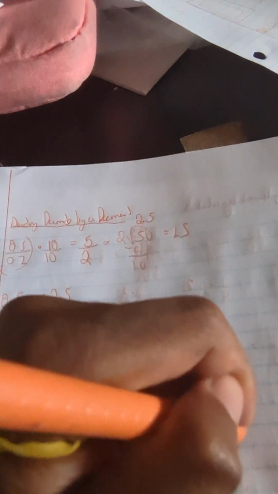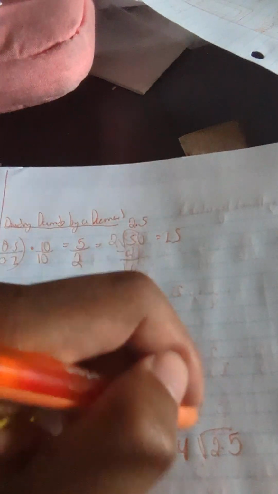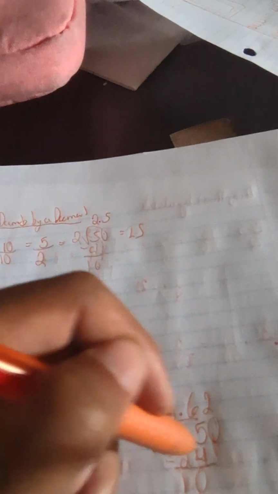So now we do 4 into 2.5. 4 cannot go into 2, but 4 can go into 25. 6 times, since 6 times 4 is 24. Add a 0. 4 goes into 10 two times, which is 8. And 4 goes into 20 five times. So it becomes 0.625.